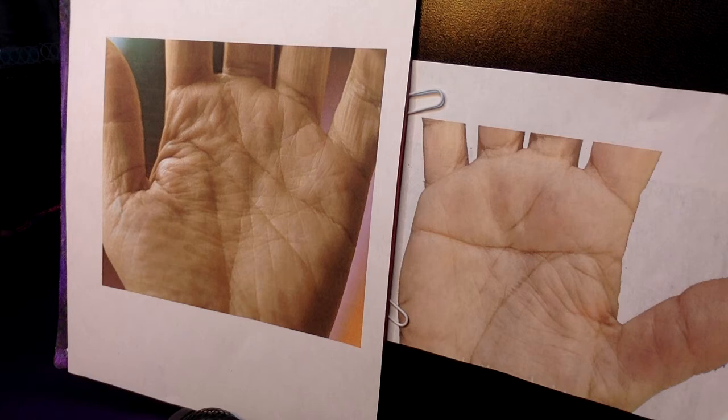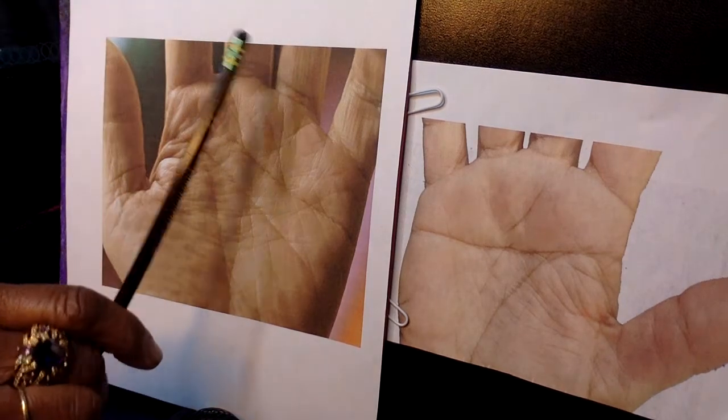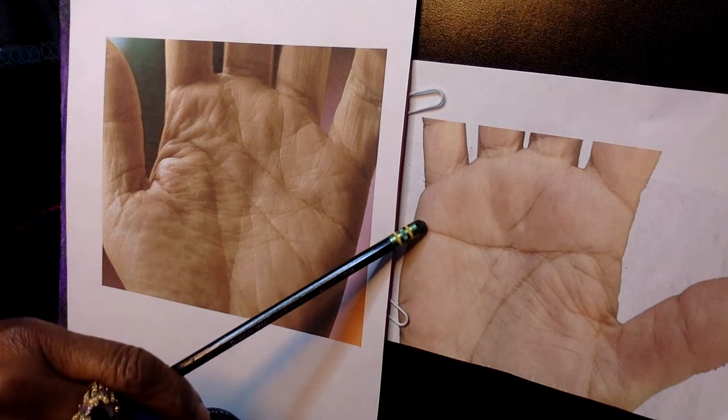Okay, that's why another name had to come up on this. It's a little rare on females, but females do have this. It's more common on the male. This is a male hand we have here.